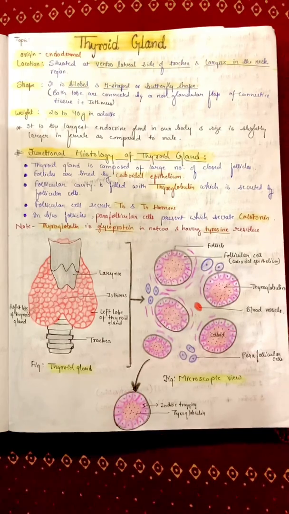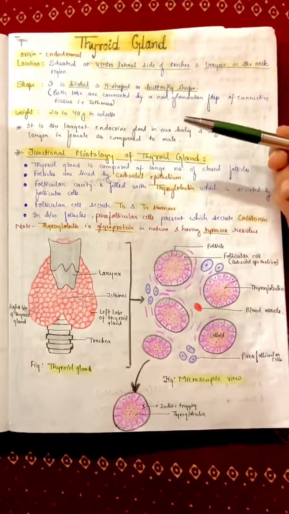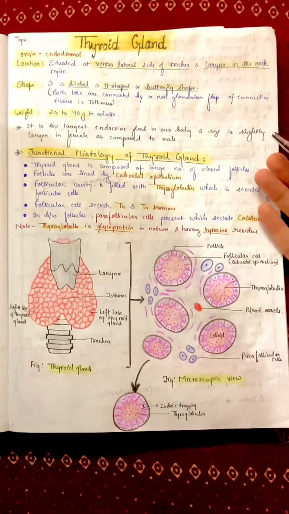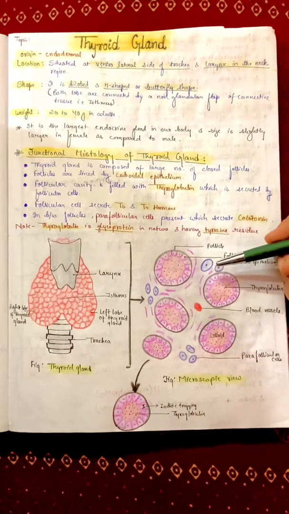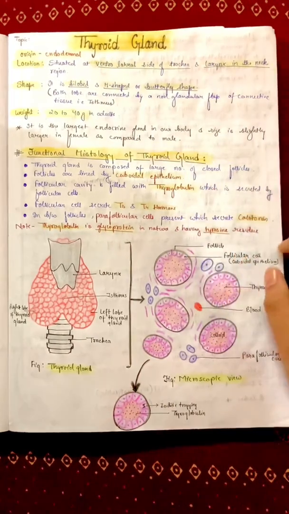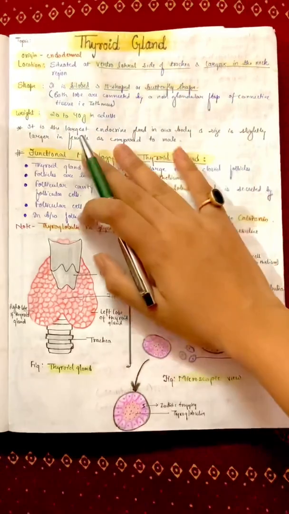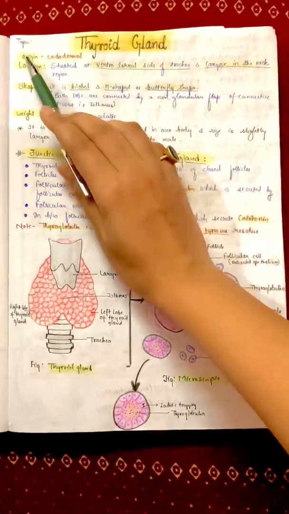Today we are going to talk about a very important aspect of the endocrine system, that is the thyroid gland and its hormones, how these thyroid hormones are formed and where they get synthesized in our body. The whole mechanism I will explain later on. So let's start with some basic physiology. First we talk about origin.